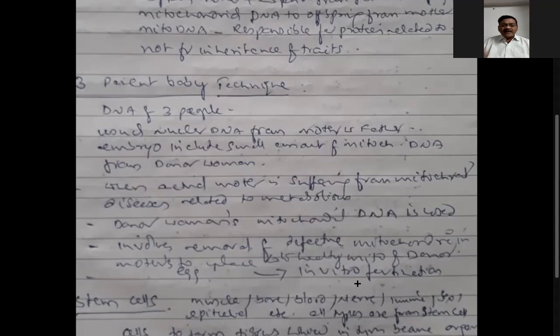If you bring all the pieces into one line, placed in sequential order so that you can read continuously like alphabets or a book from one page to the end, framing the entire pieces in the order of these 23 pairs of chromosomes, that is called genome sequencing.